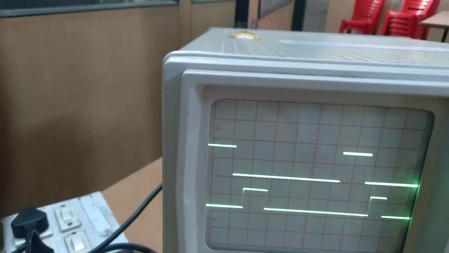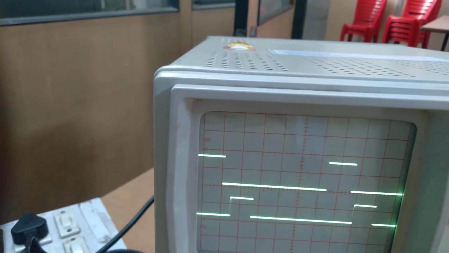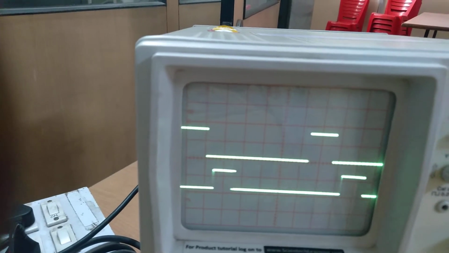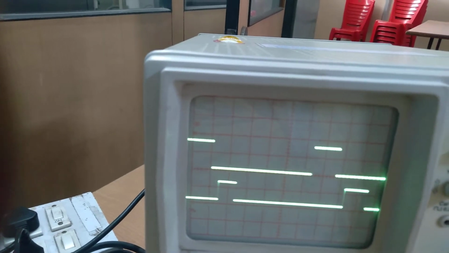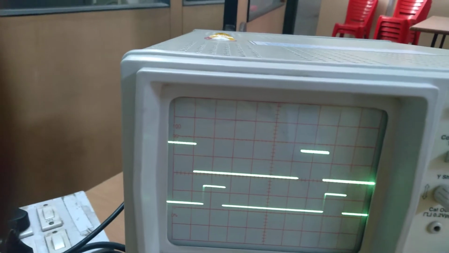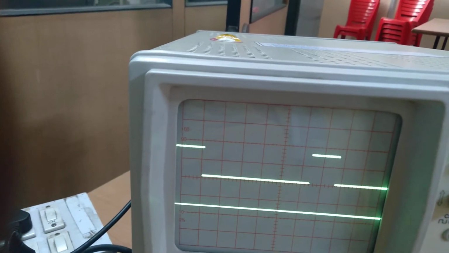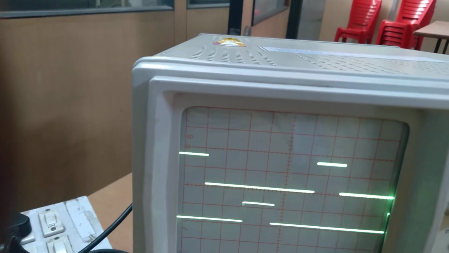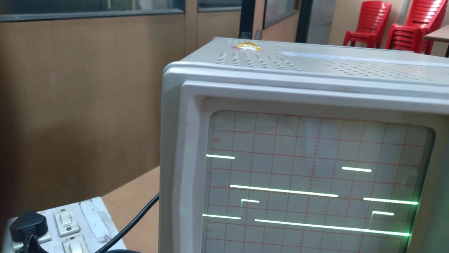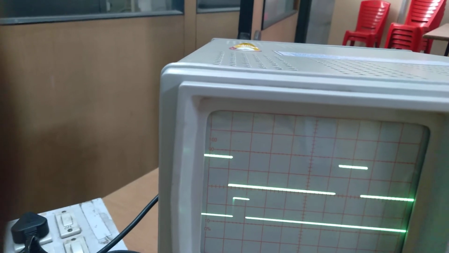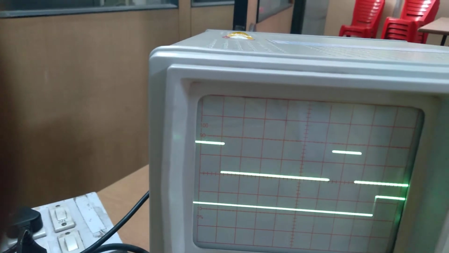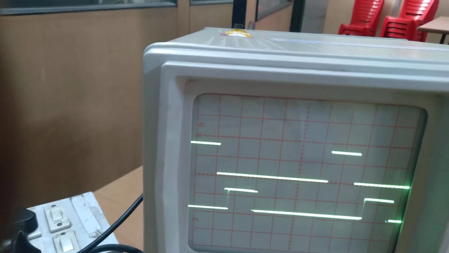So delay in the recovered signal is allowed, as the signal will be received after some delay at the receiver end, but no frequency shift should be there in the detected output. The delay is allowed, but no frequency shift should be there in the received frequency, that is the detected output, right? So this is your detected output. The received pattern remains the same. So this is about the FSK modulator and the demodulator.